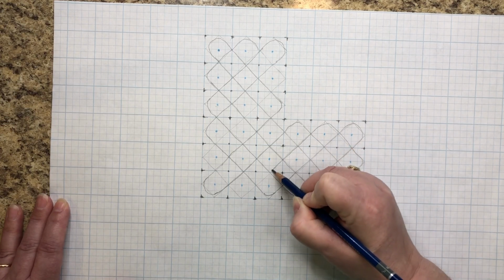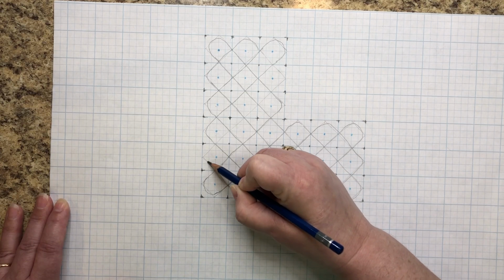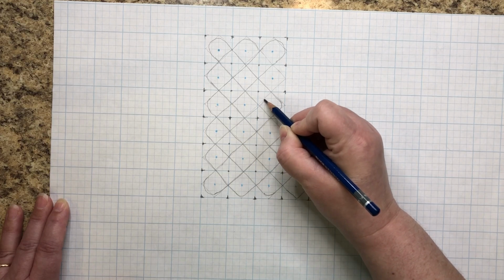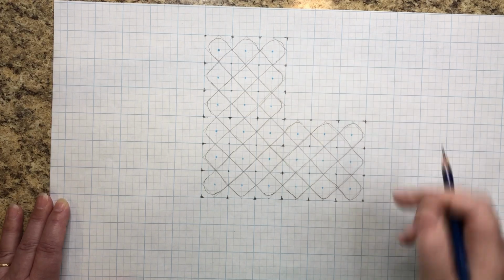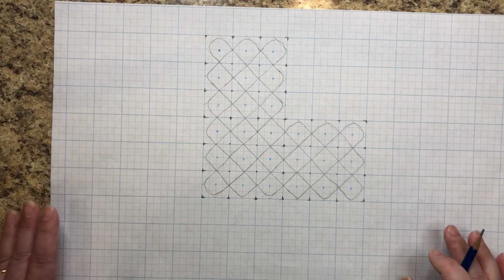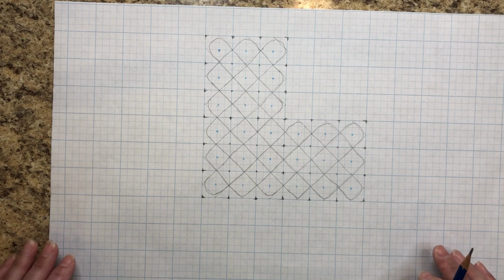Turn. Follow the diagonal. Can't go any further. Turn. Can't go any further. So it's really this simple. The hardest part of this is laying out your grid. So there's all three of your lines intersected together.